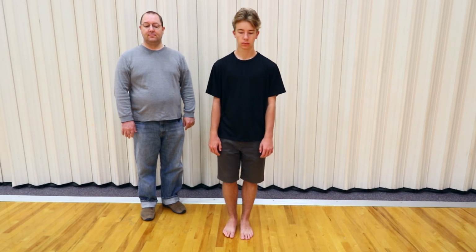The first stance is with your feet together, and you'll be standing with your hands on your hips with your eyes closed. You should try to maintain stability in that position for an entire 20 seconds. I will be counting the number of times you move out of this position. For example, if you take your hands off your hips, open your eyes, take a step, lift your toes or heels. If you do move out of the testing stance, simply open your eyes, regain your balance, and get back into the testing position as quickly as possible and close your eyes again.